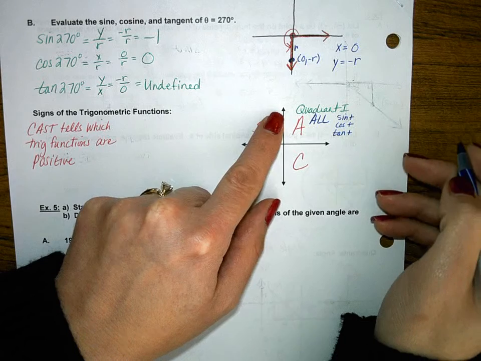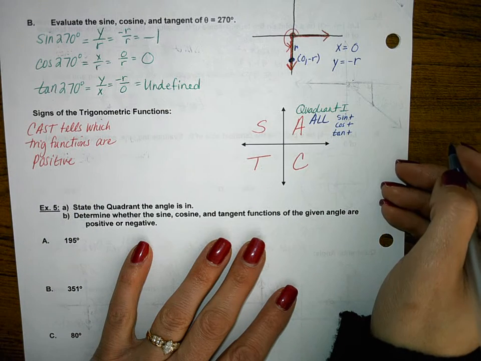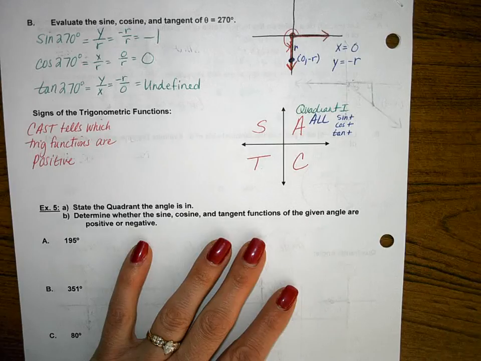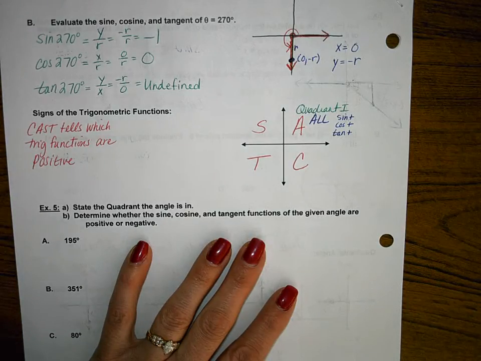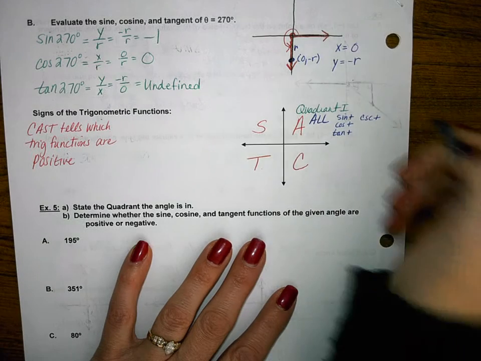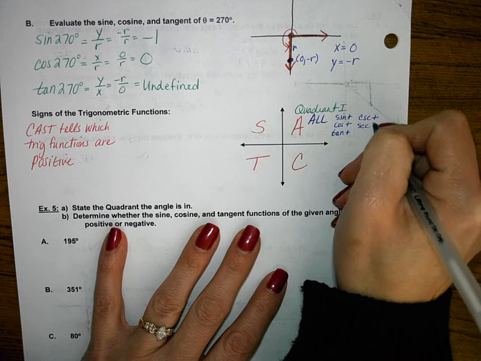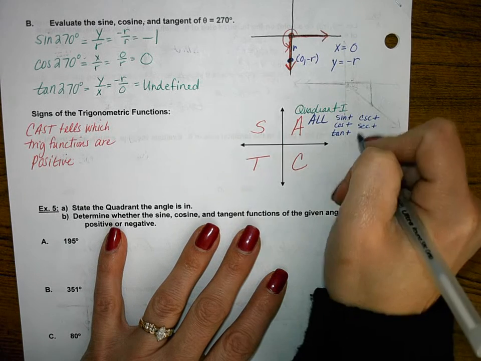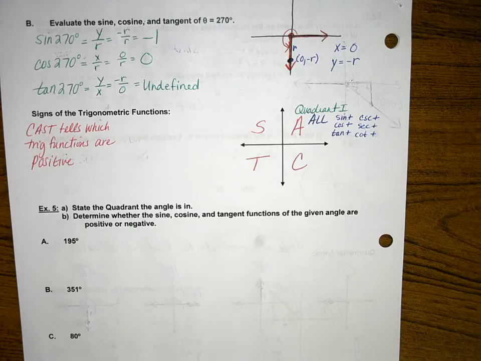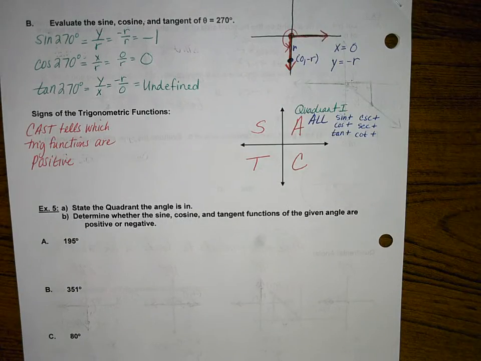All right, Hunter, who's buddies with sine? Has to have a co in it. Cosecant. So cosecant's going to be positive. Who's buddies with cosine? Secant is going to be positive. And who's buddies with tangent? Cotangent is going to be positive as well. If I have an angle in quadrant 1, all of them are positive.